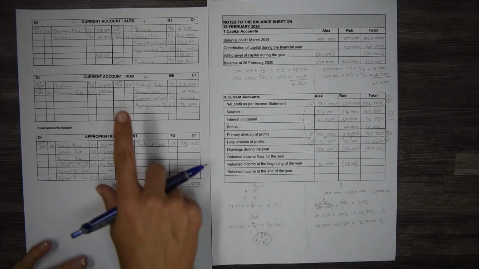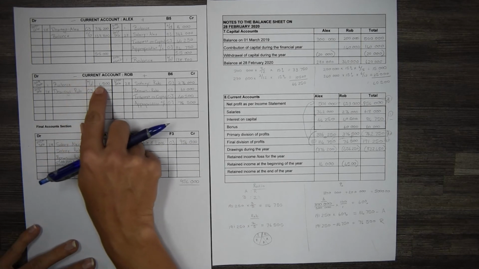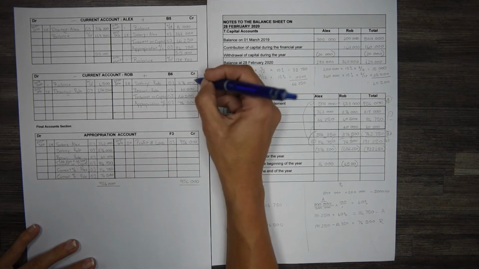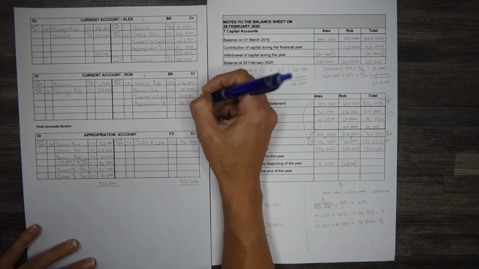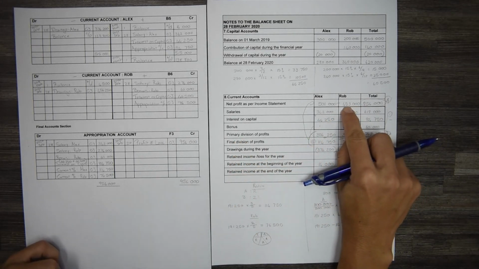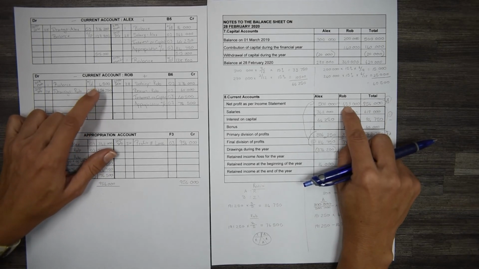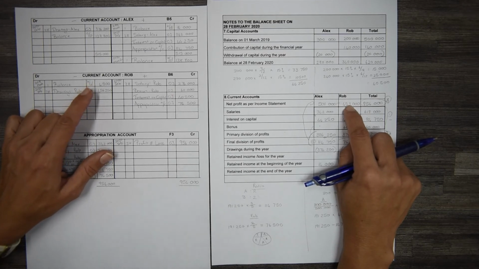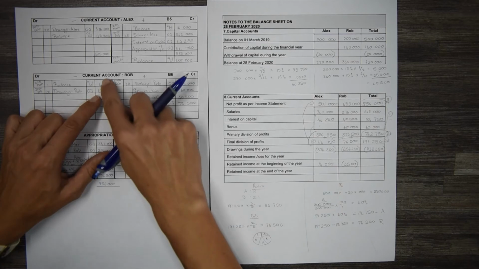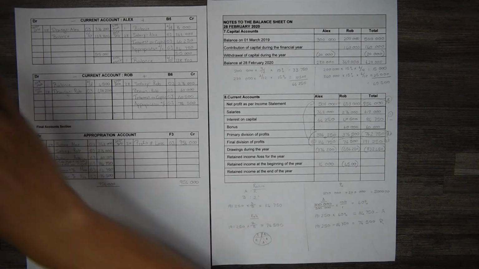All right, next we need to balance the current account for Rob. Now just be careful with Rob. He started with a negative balance. If we add his allocations together, even if we just want to look at it over here, Rob received 453,000, but his drawings is 456. So he withdrew more than what he was actually allocated for the year. So that means he didn't come out of this negative balance. He is still in a negative balance. He still owes the partnership. So if I add the debit side together, it would be more than my credit side. So his balance is going to be on the wrong side.